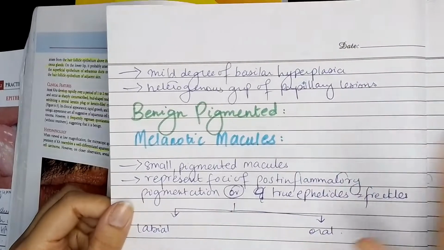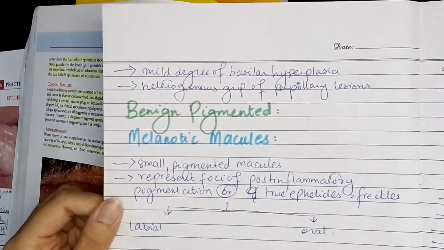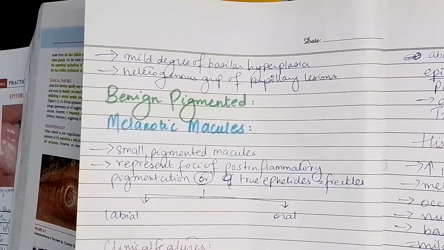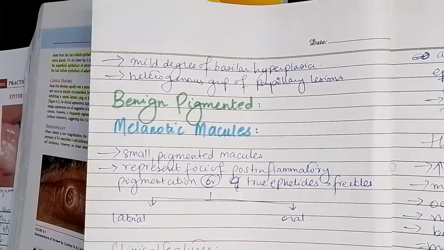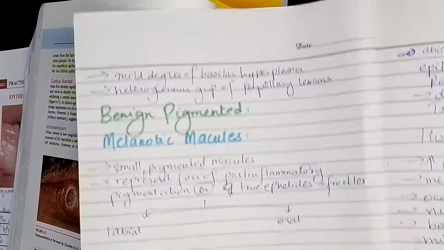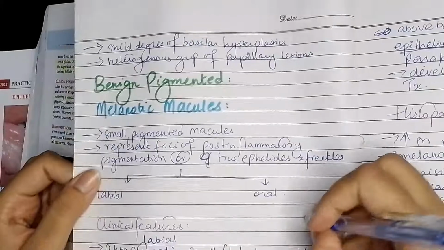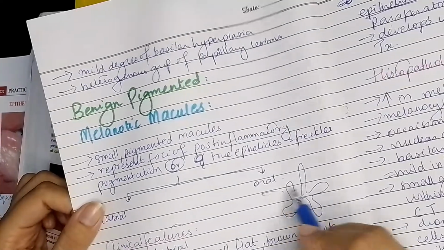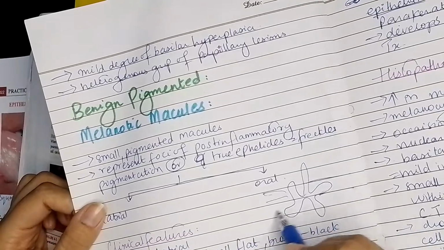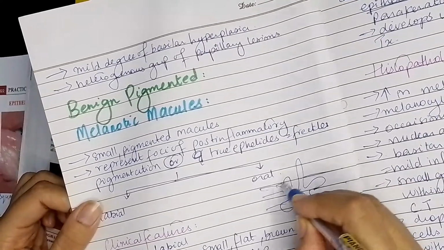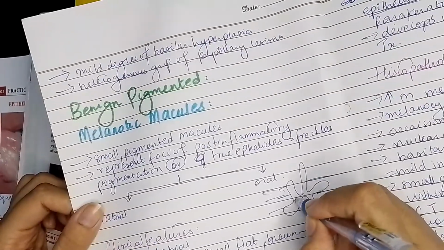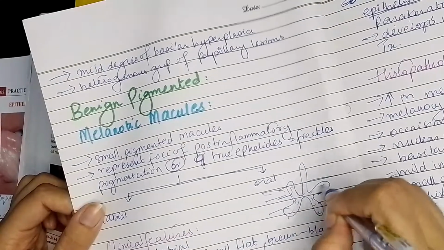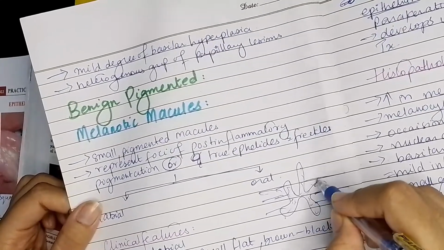They are of two types, labial and oral. I will explain this to you: if there are dendritic cells present in the epithelial layers, the basal layers, they contain melanin, and after inflammation they burst.